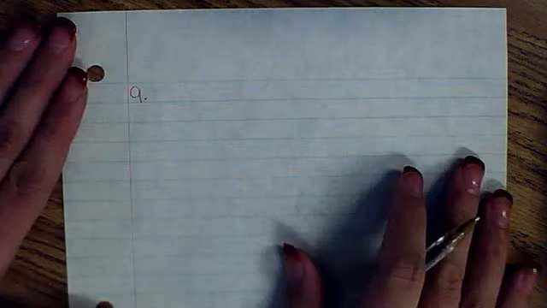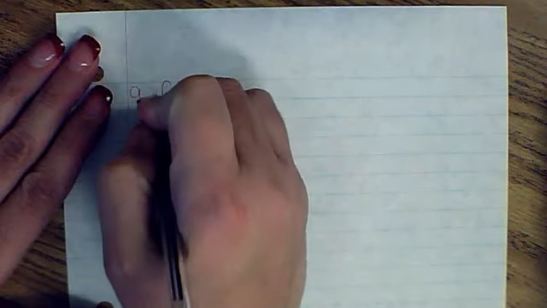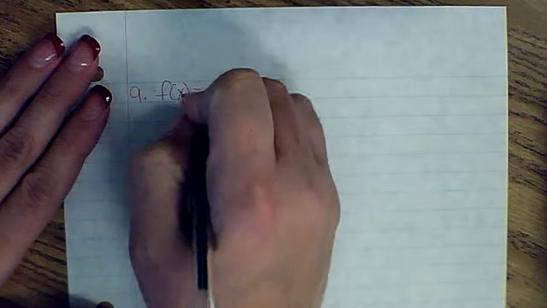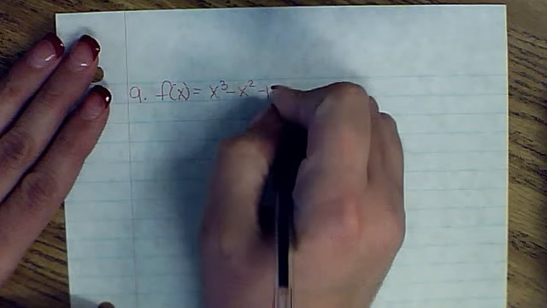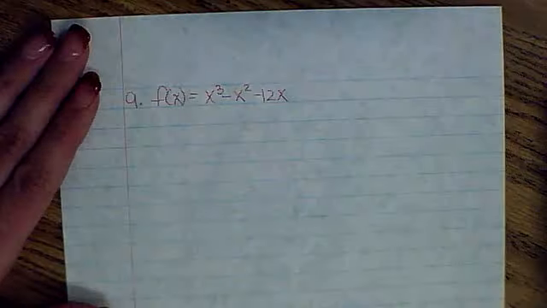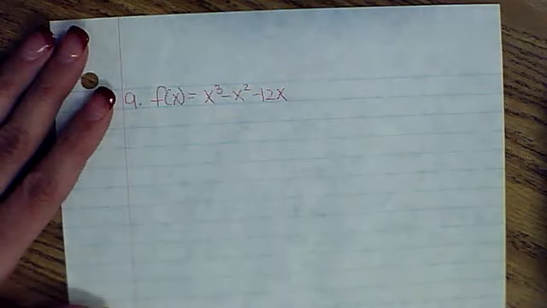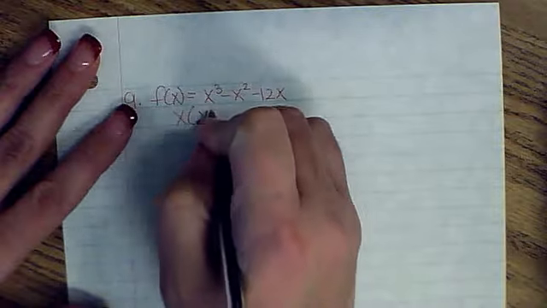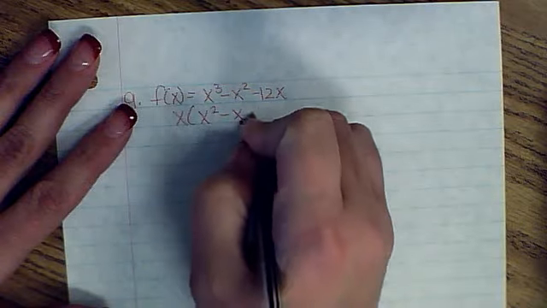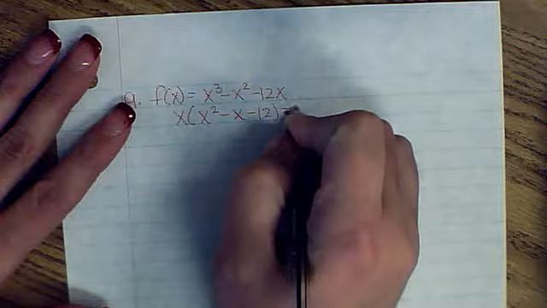Number 9, we have to write each polynomial function in factored form. Then we have to list the zeros, the multiplicity, and sketch a graph. So number 9, f of x equals x cubed minus x squared minus 12x. We have to start by factoring this. So when I look at that, I can see that there's a greatest common factor of x. So x parentheses, x squared minus x minus 12, and we're going to put equals 0.